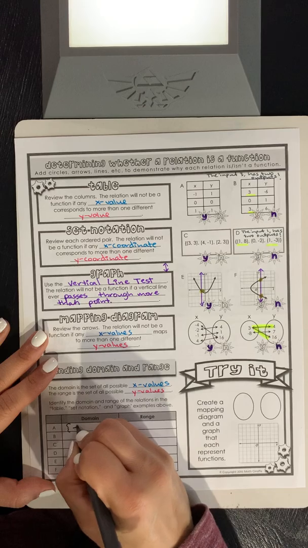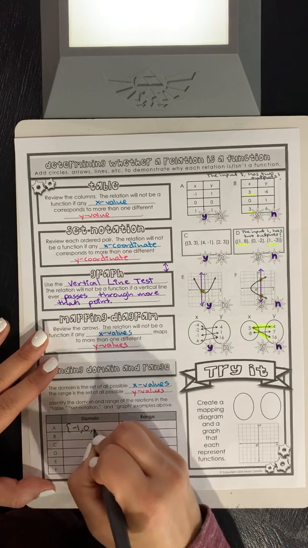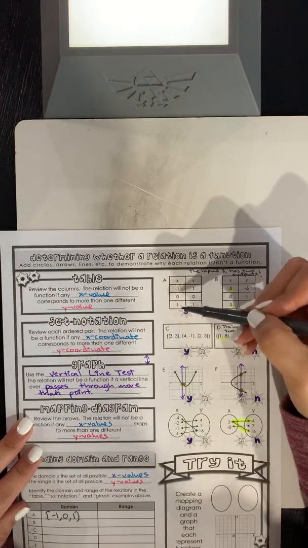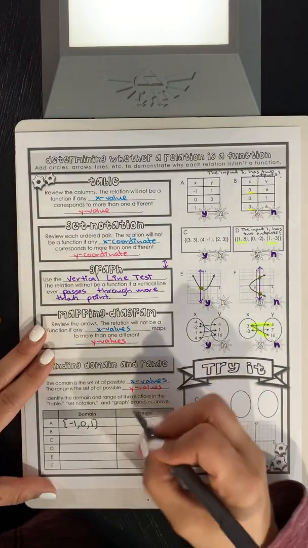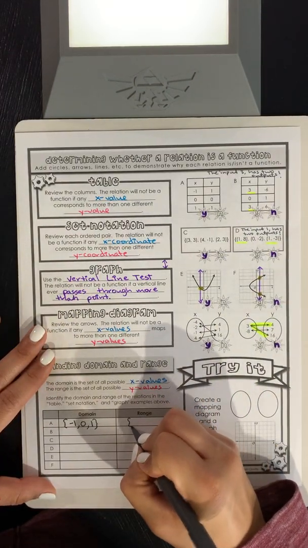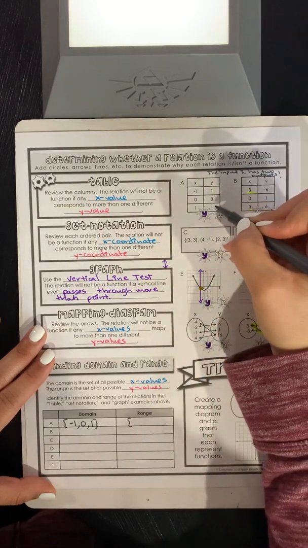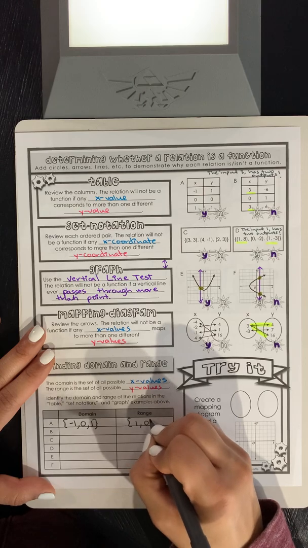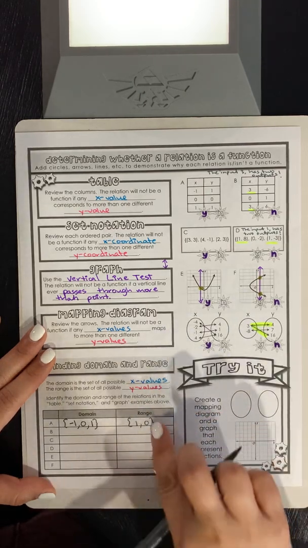I would simply list all the numbers I see within this x column here. And for the y values, or the range, I would do the same exact thing. I see a 1, a 0, and a 1. I don't have to list the 1 twice. Again, my silly looking bracket there.